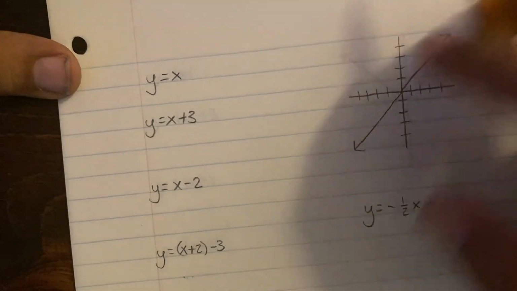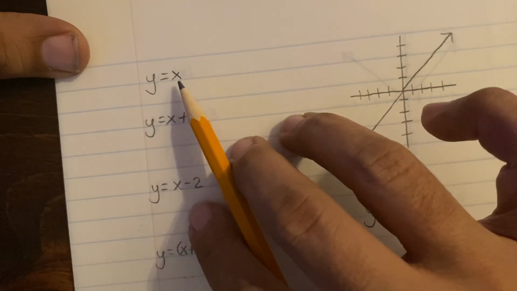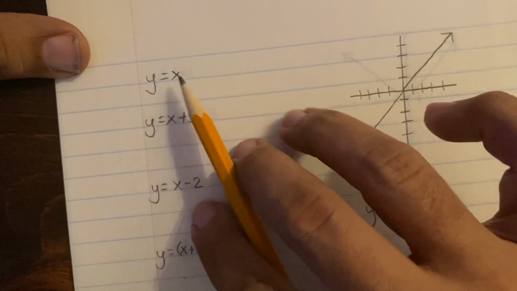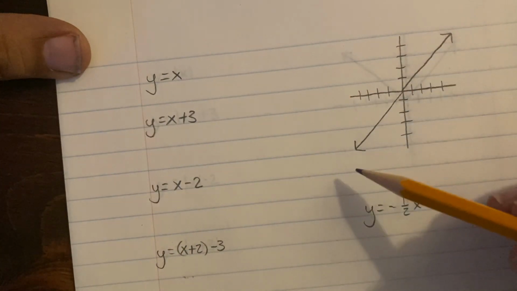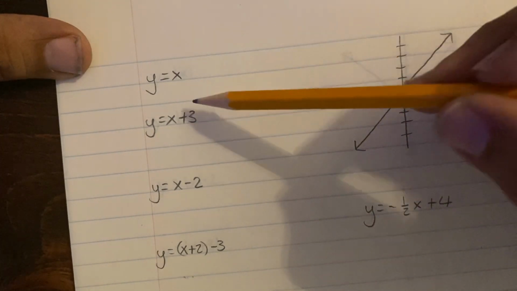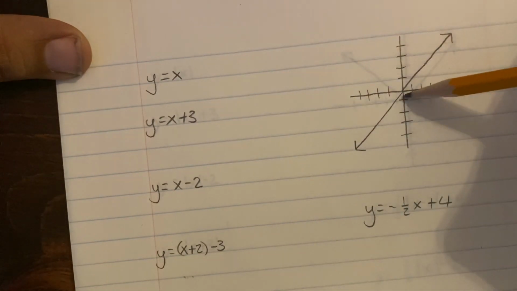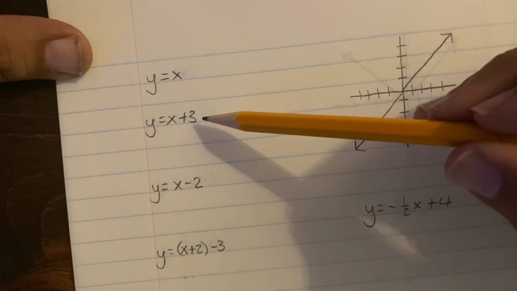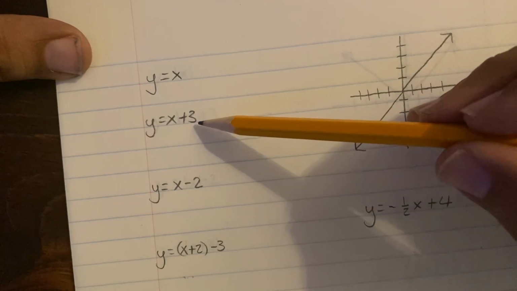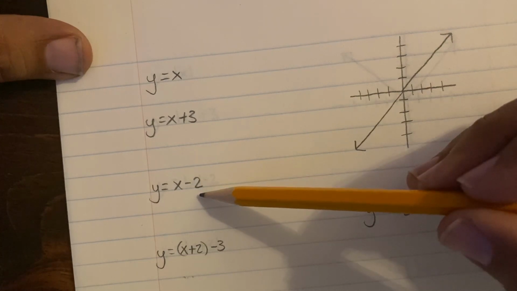All right, guys. So we're talking about this graph. When this is graphed, it has a slope of 1 and it goes through 0. So it's going to look like this straight line right here. When we add things like this, it's going to cause the graph to go up. So the whole entire line is going to shift up. In this scenario, it's going to go up 3. In this scenario, it's going to go down 2.